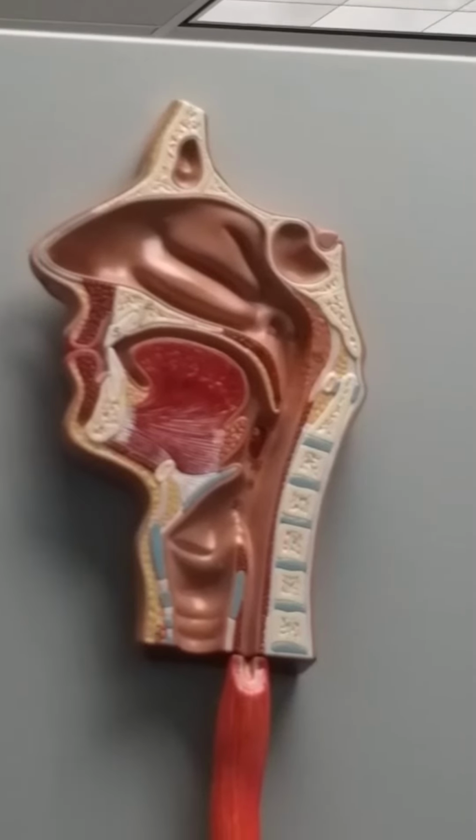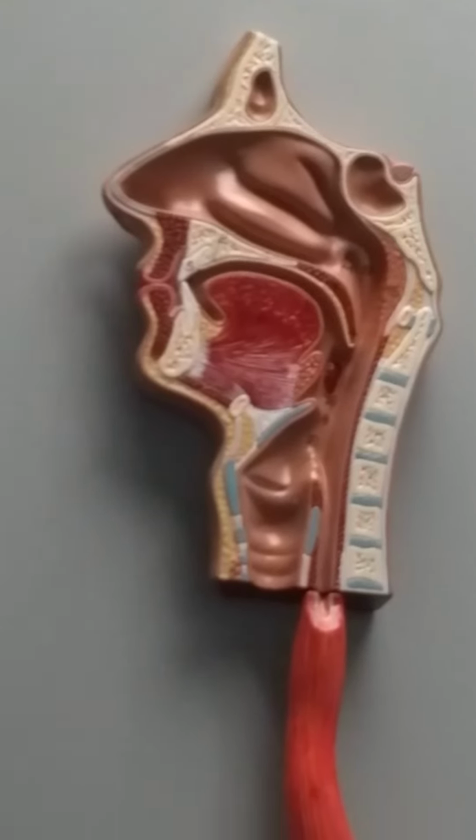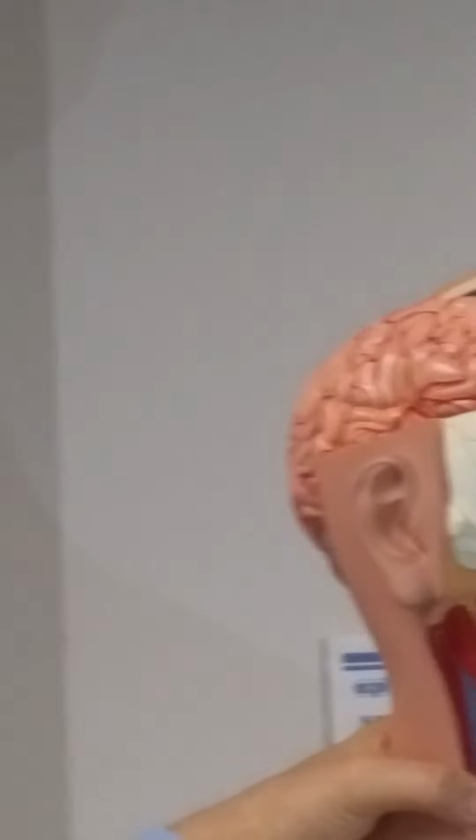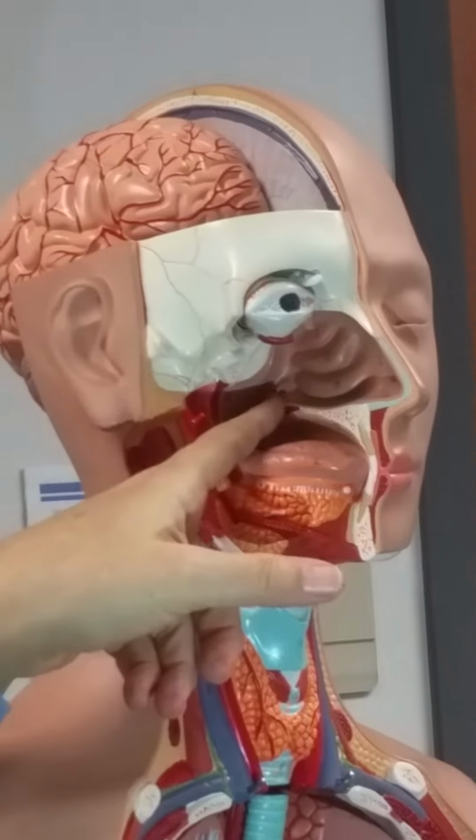Can I get some light on this? It's probably right there. That's the eustachian tube. That's where the tube coming from the middle ear is. All right. So here. I didn't know my light was on.